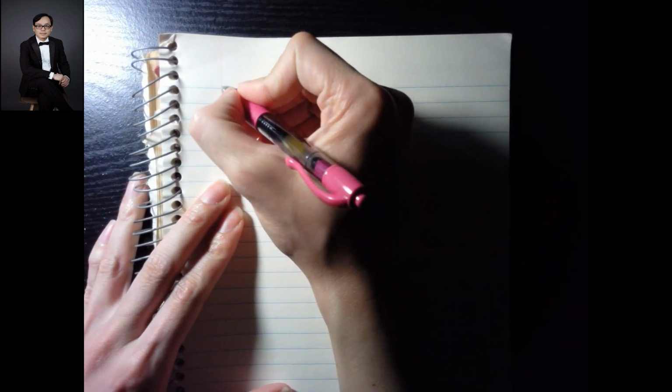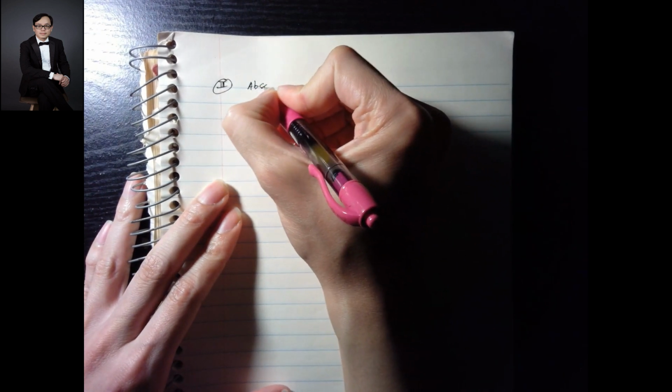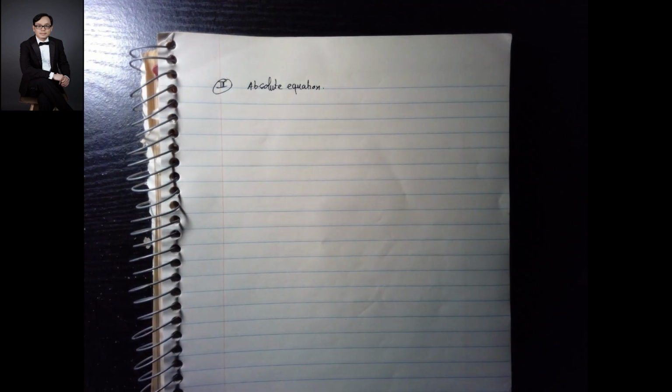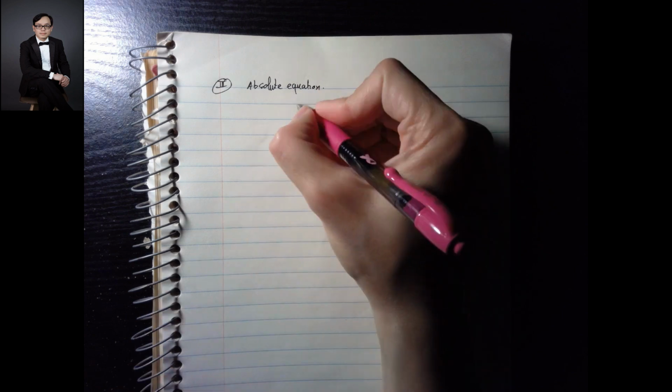Okay, so on the third part of the lecture, I want to talk about how to solve absolute value equations. The method of approaching this kind of equation is kind of the same as solving a radical equation. It means that you try to bring the whole equation to the form absolute of a equal b.